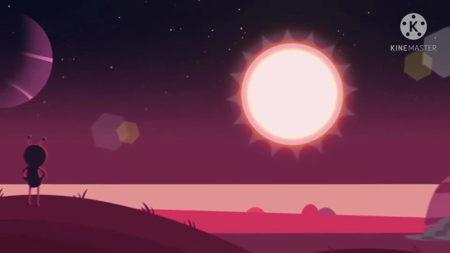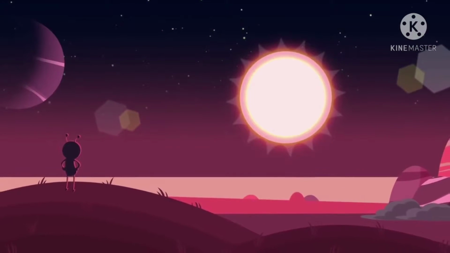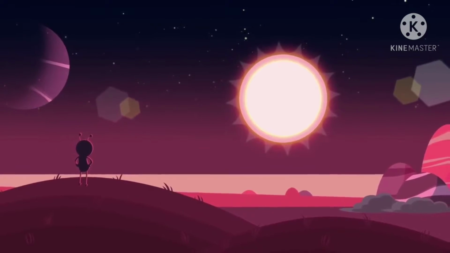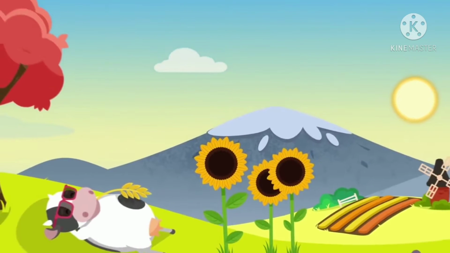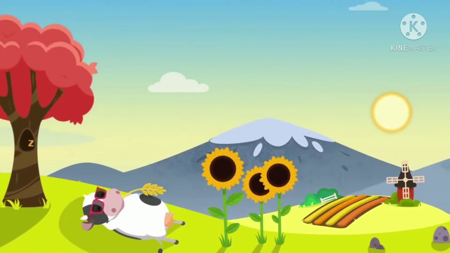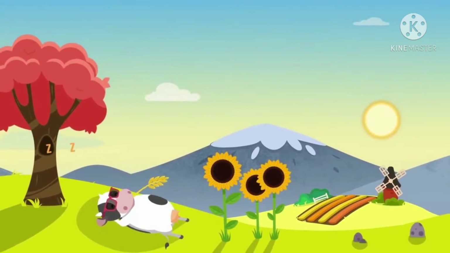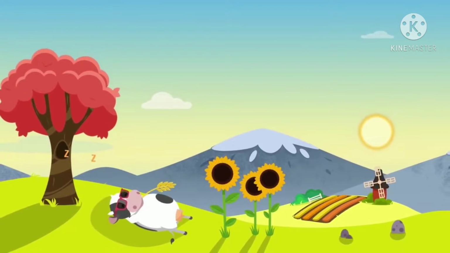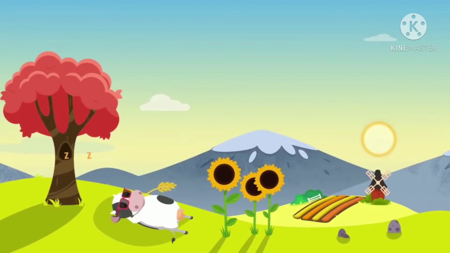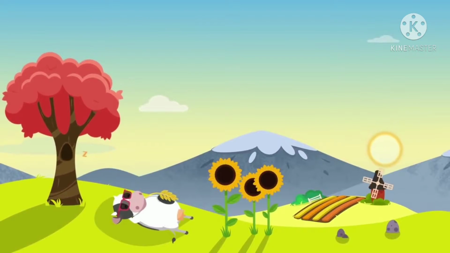The sun gives us heat and light. It makes the day warm and bright. If there were no sun, Earth would have been a dark place. Plants need sunlight to make food. The sun helps plants, animals, and people to get food. The sun is a natural source of light.